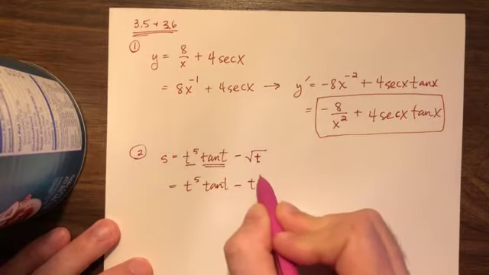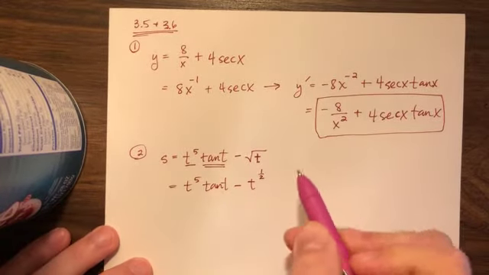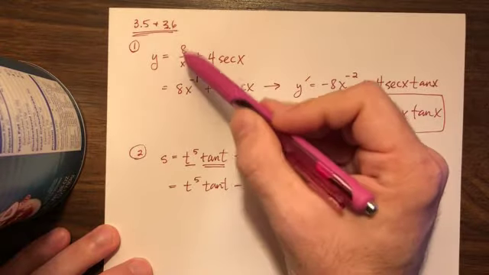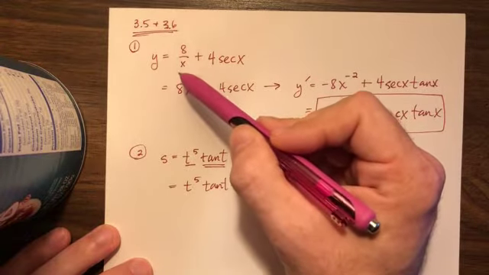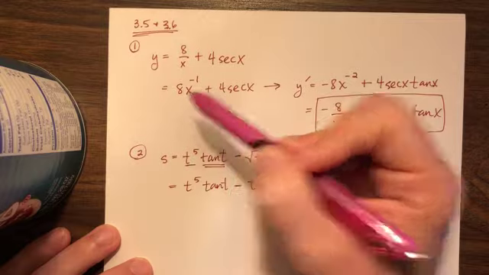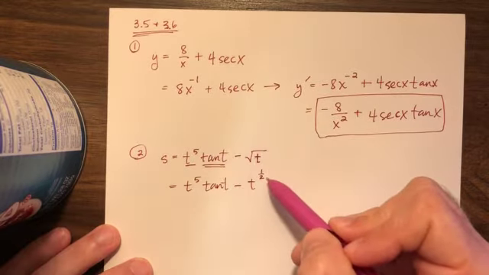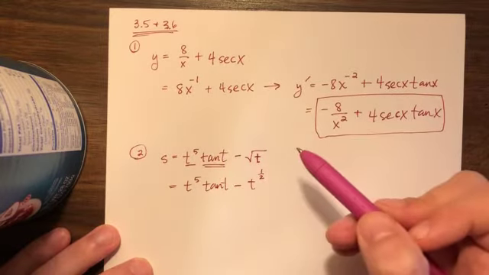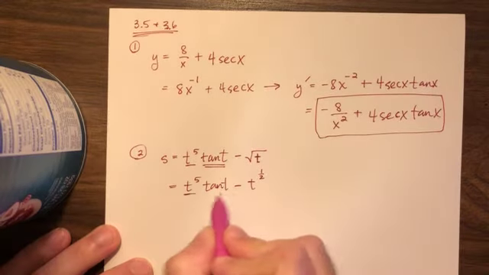Over here, this again can be rewritten as t to the 1/2 power. So like up here, making this monomial fraction look like this lets me use the power rule, whereas the square root thing written as 1/2 power lets me do the power rule as well. So here we go with the product rule.